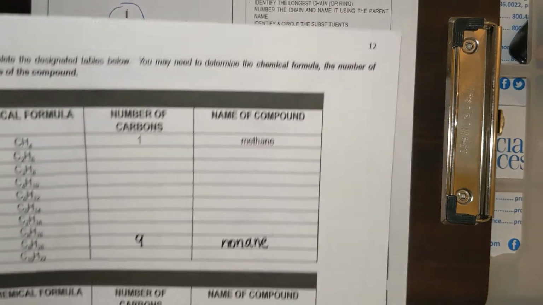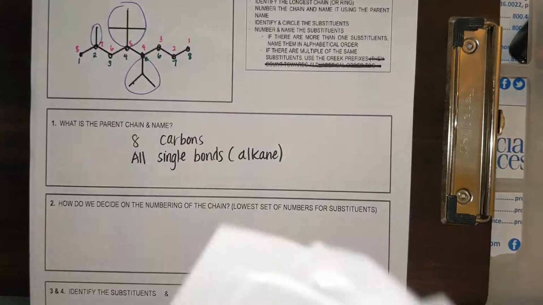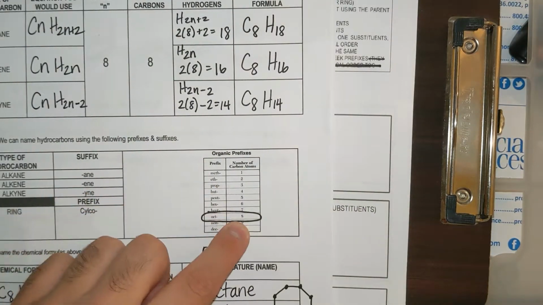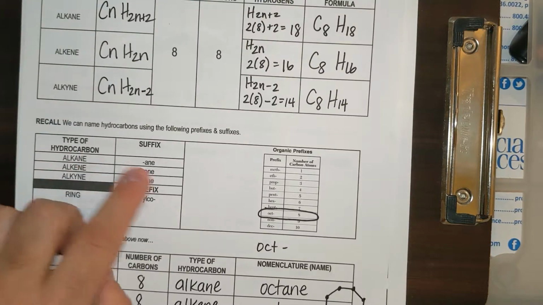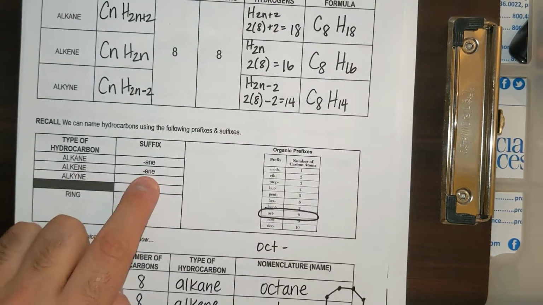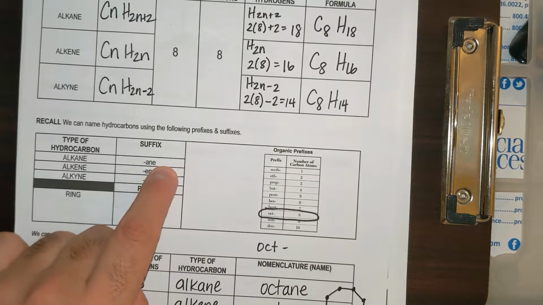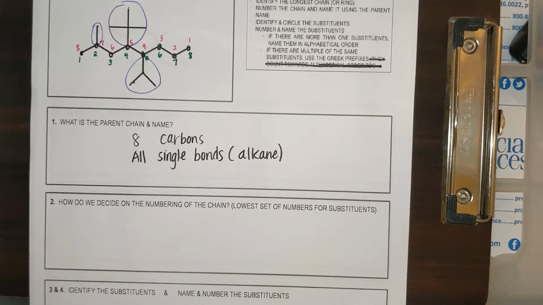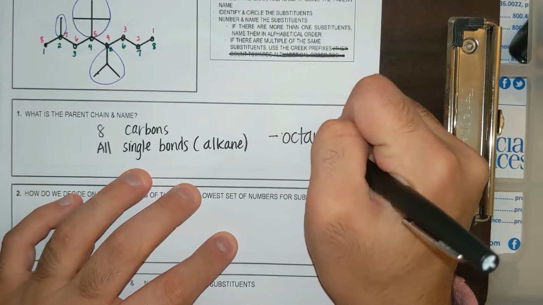Remember, you did practice number 2, where if I figure out the number of carbons, and I have on an earlier page organic prefixes, 8 carbons in the chain, oct, and then if it's an alkane, it ends in ane, an alkene, it ends in ene, an alkyne, it ends in yne. So an alkane means I have all single bonds, oct means 8, so this is going to get octane. So that's the parent name, octane.